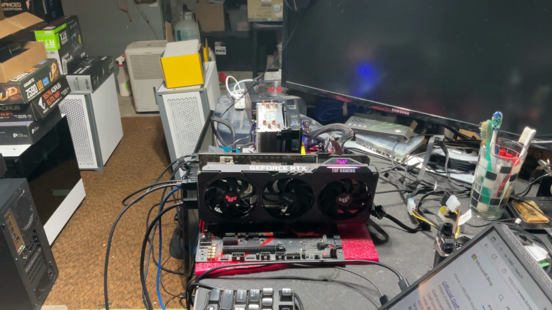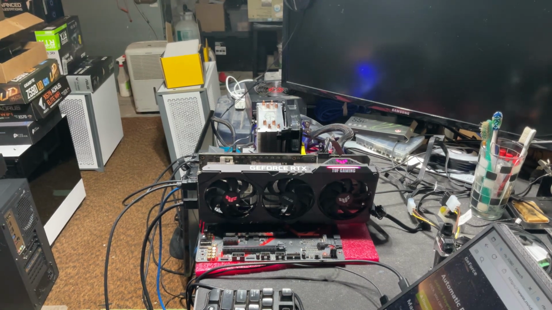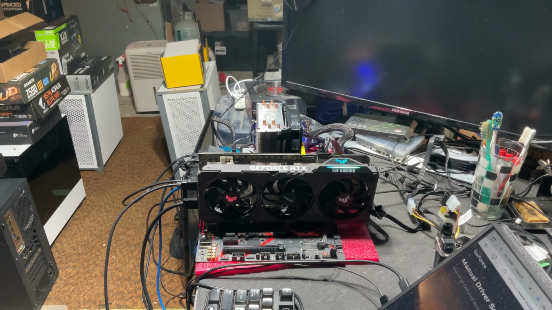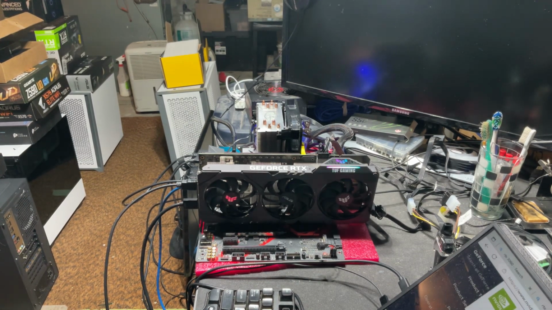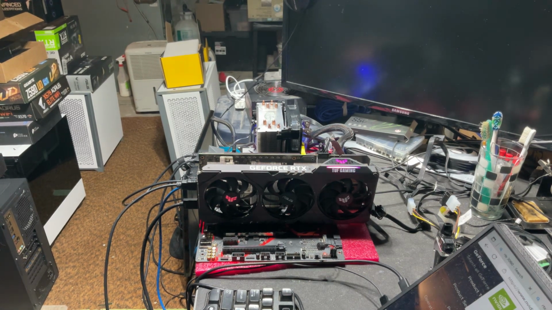Just go to NVIDIA, go to the drivers page. Don't use the automatic, go to the manual search. Choose my RTX 30 series, not the notebook, but the regular RTX 3060. This is just a regular 3060.